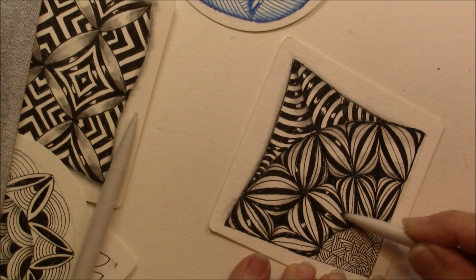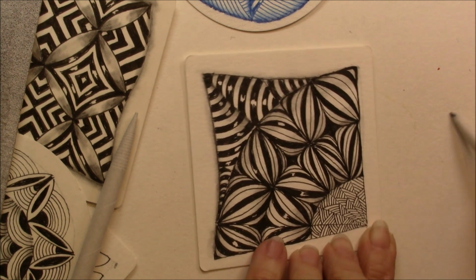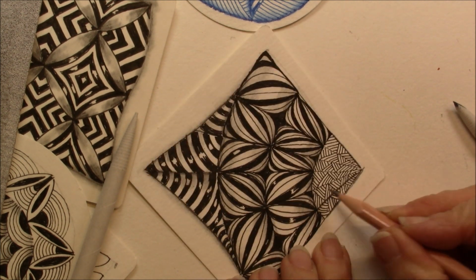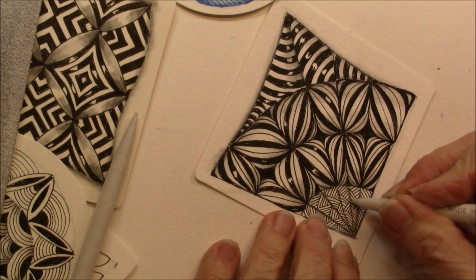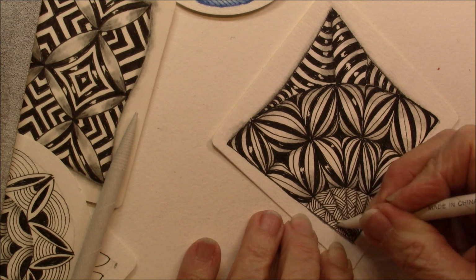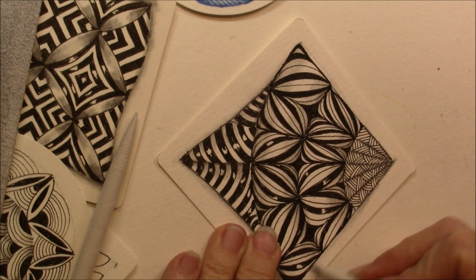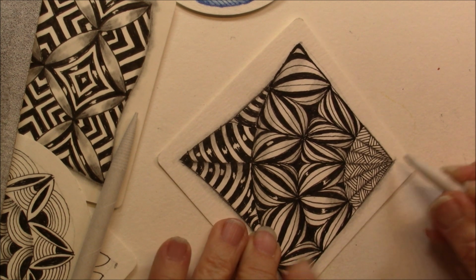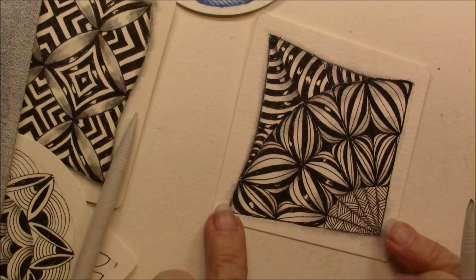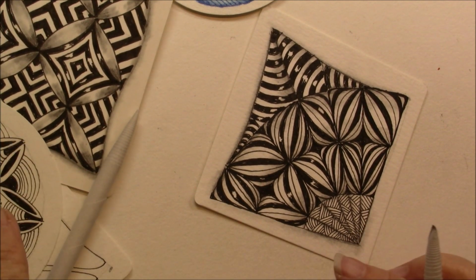And I'm not using the very tip, I'm kind of using the side of my shading stump. And I'm going to come down here. Just going to soften it up along that edge, and blend it out. So you can see just how much fun that is to shade those.